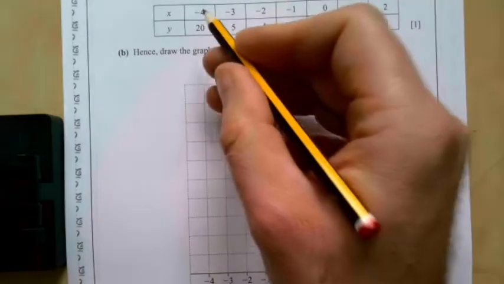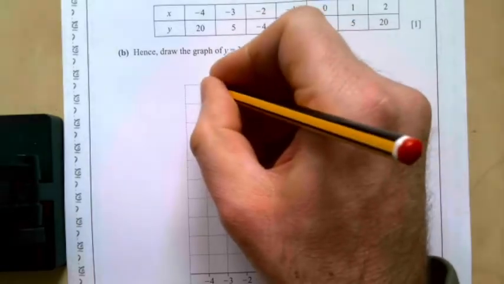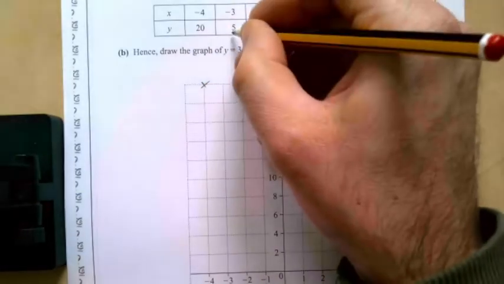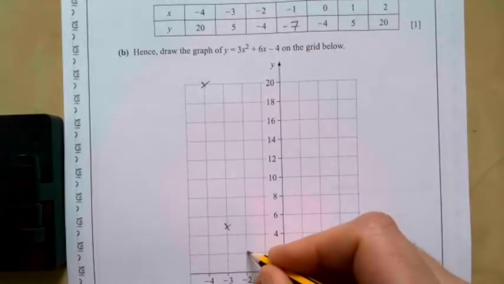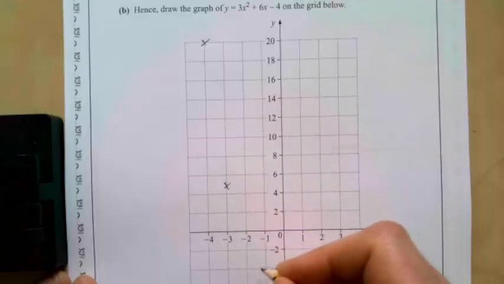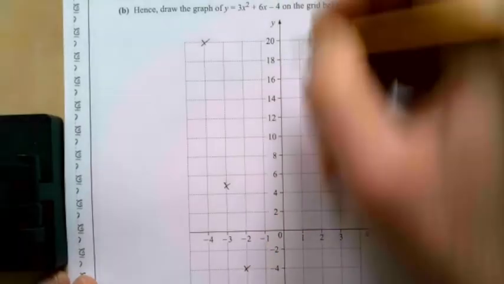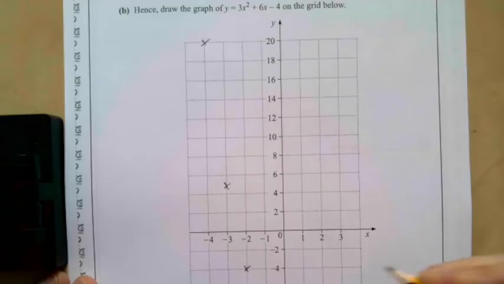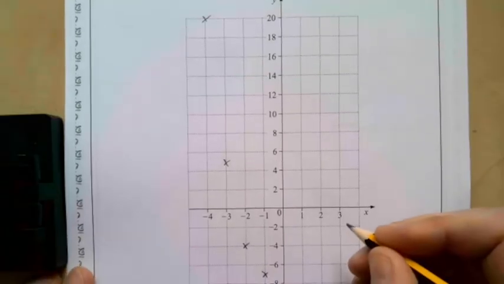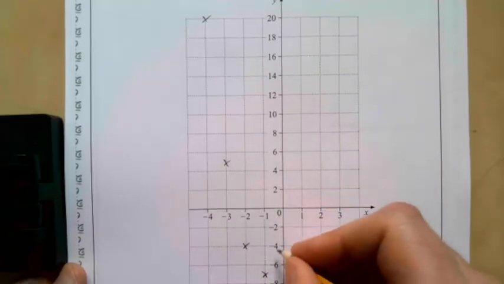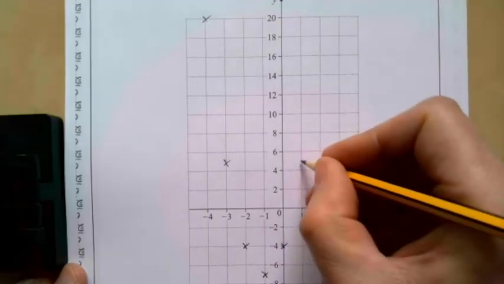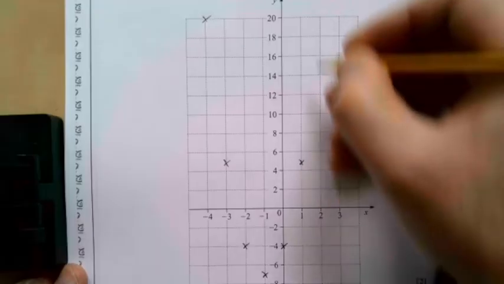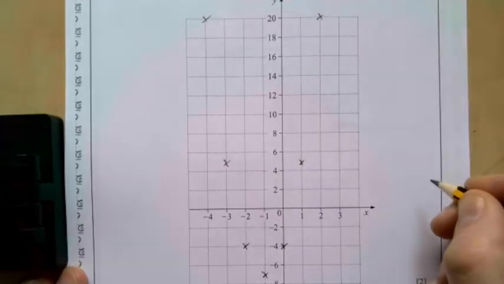Starting to plot the points in: minus 4, 20; minus 3, 5; minus 2, minus 4; minus 1, minus 7, just about see that there; 0, minus 4, and you can see the symmetry because it's a parabola; coming in 1, 5, and then 2, 20.